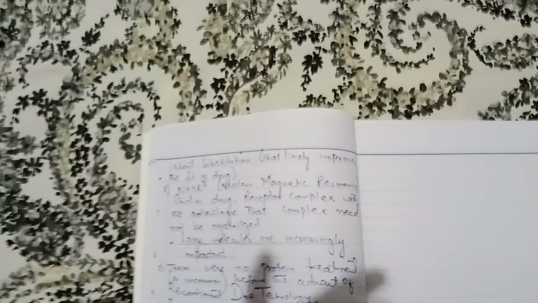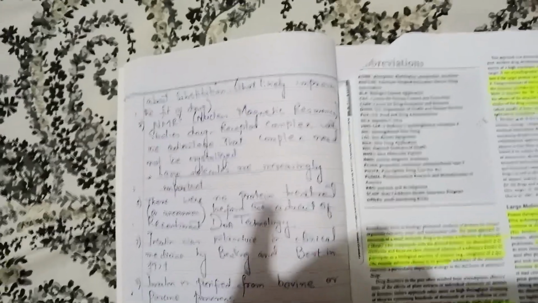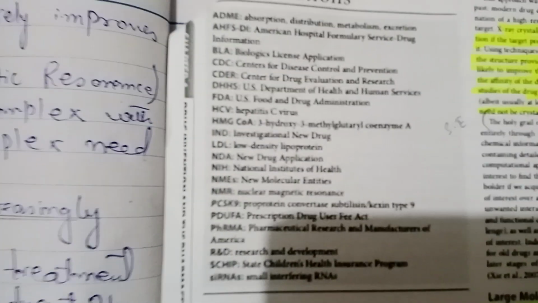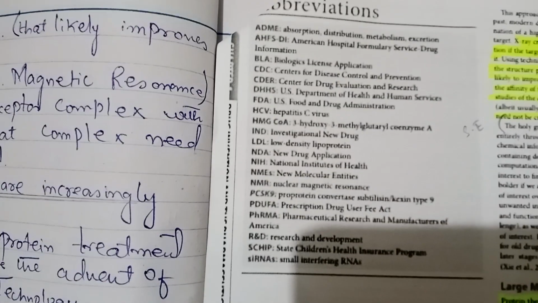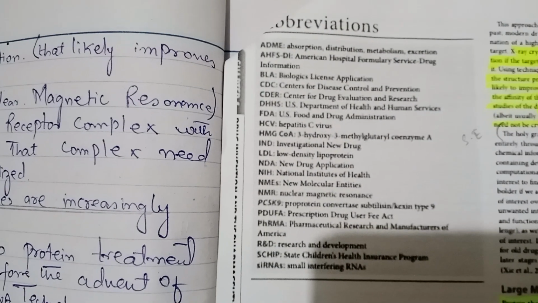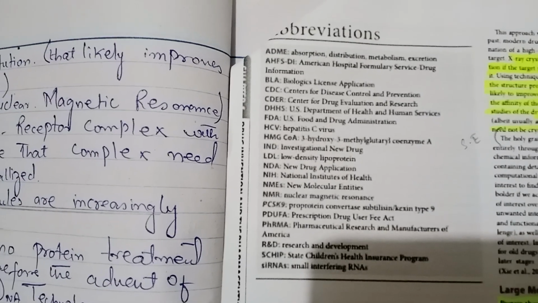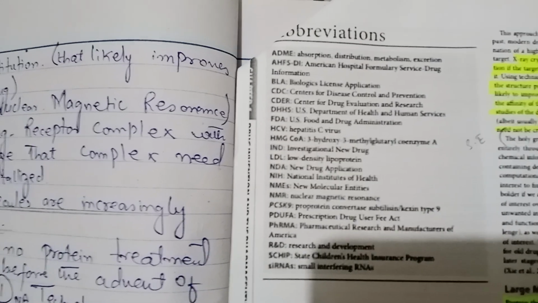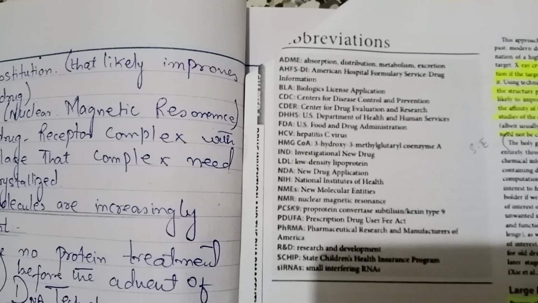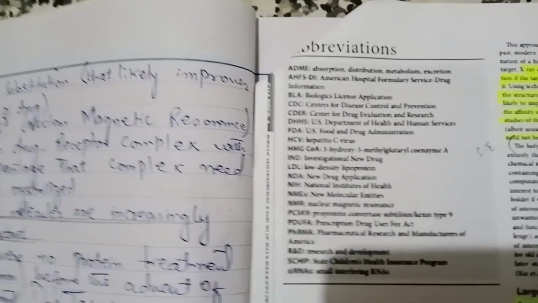Okay, before going to end, I want you to have a look at these abbreviations and kindly take this screenshot. It is from GMGM 13th edition. ADME: absorption, distribution, metabolism, excretion. AHFS DI, American Hospital Formulary Service Drug Information. BLA is biologic license application. We'll go through these abbreviations in chapter one by one.